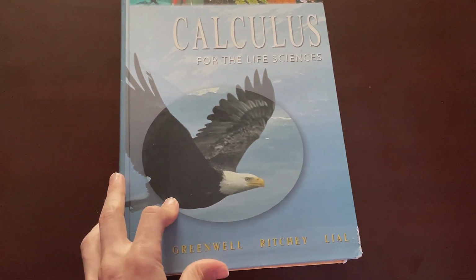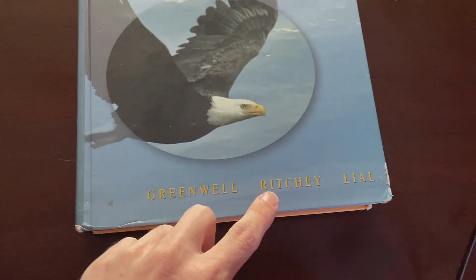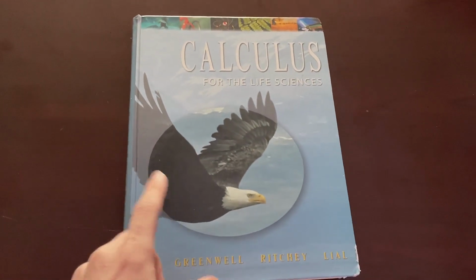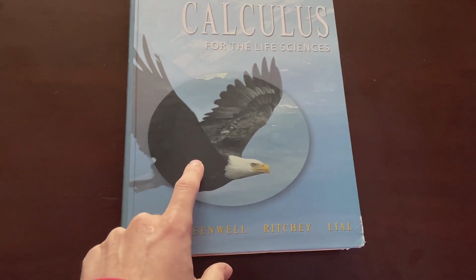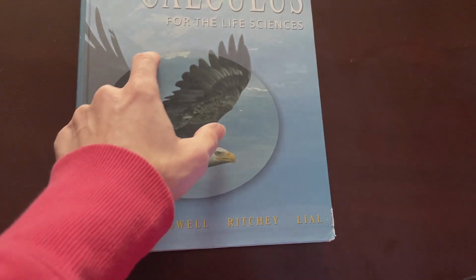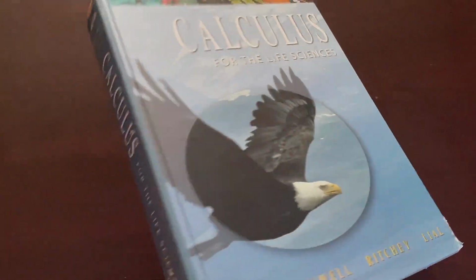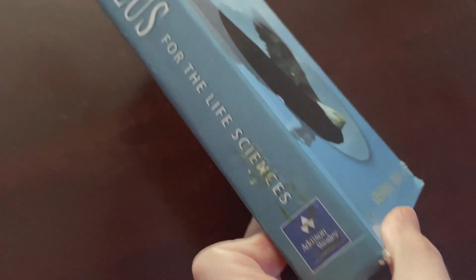A textbook here they call Calculus for the Life Sciences by Greenwell, Ritchie, and Lyle. And interesting cover. Obviously, eagle, life sciences, organisms, animals. Don't really quite understand this circle. So just pretty cool. And obviously, this is Calculus for the Life Sciences. Maybe a calculus book you haven't seen before.